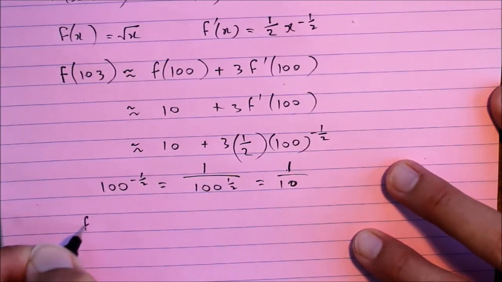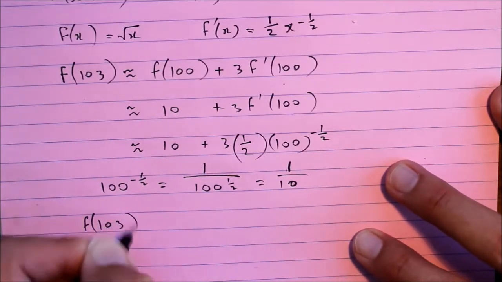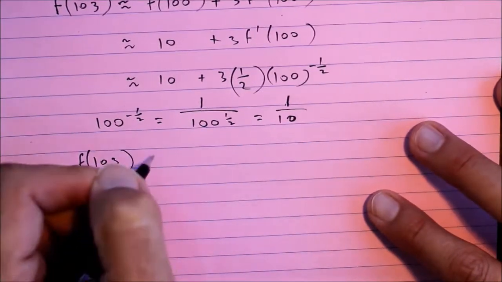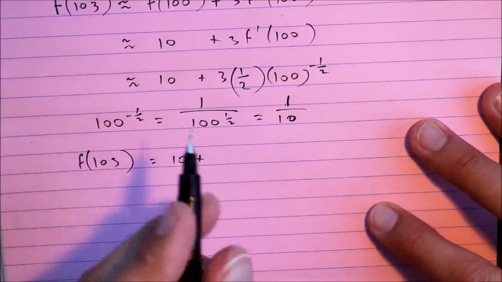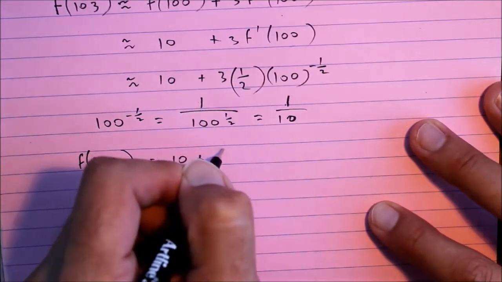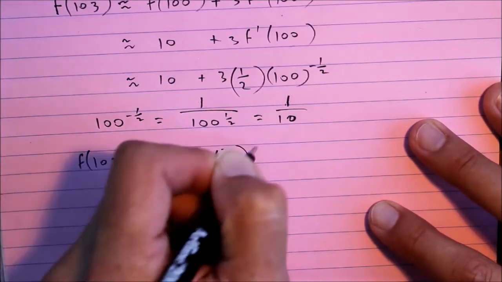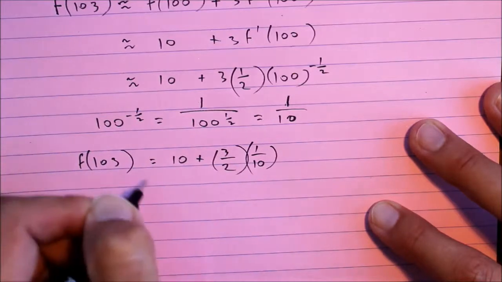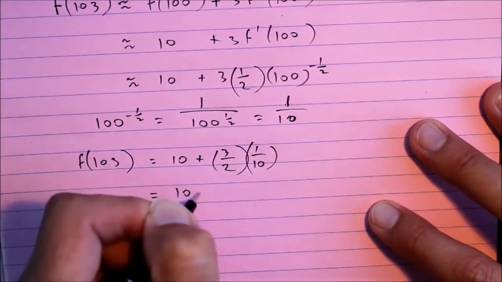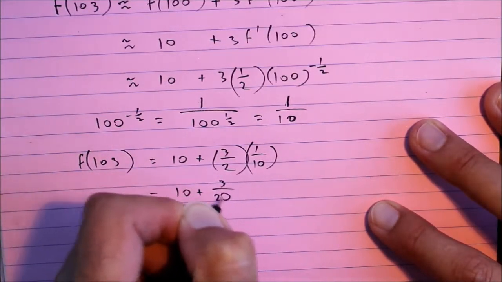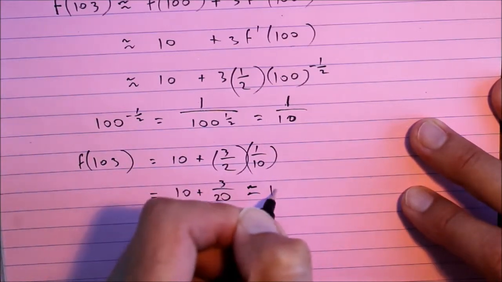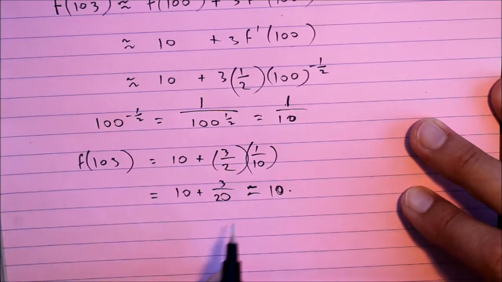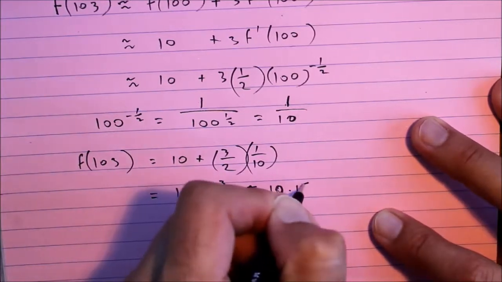Therefore, f of 103 is 10 plus 3 over 2, well, I'll just be careful here, 3 over 2 times a tenth, which is equal to 10 and 3/20ths, which in decimal form is 10.15, which was my guess.